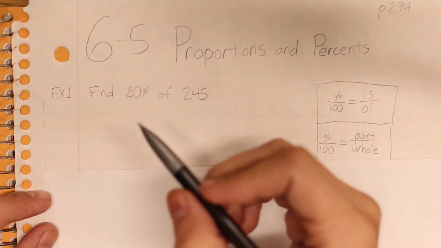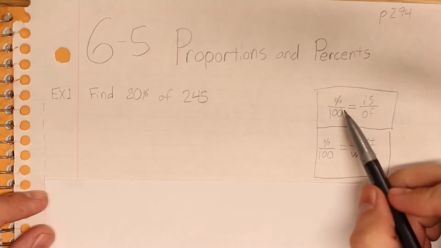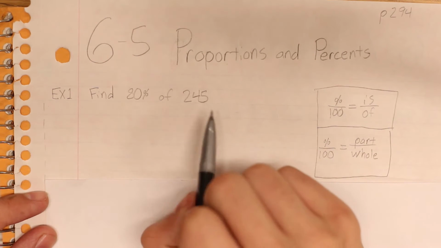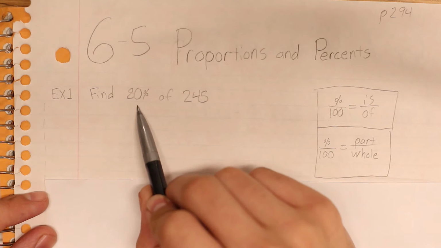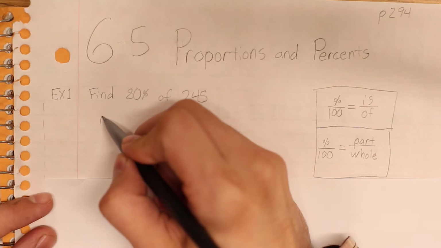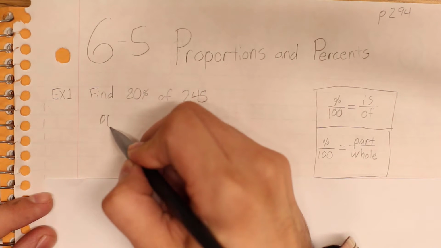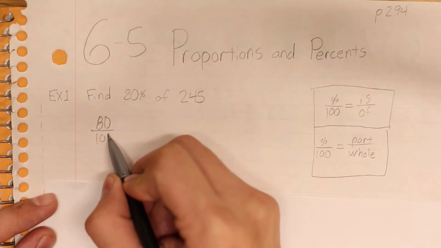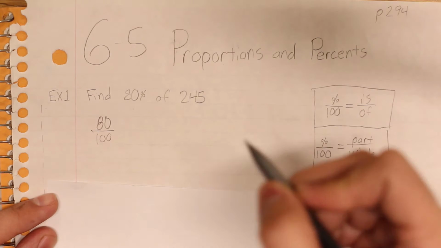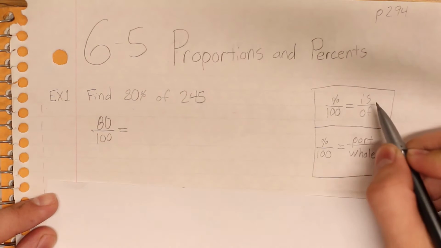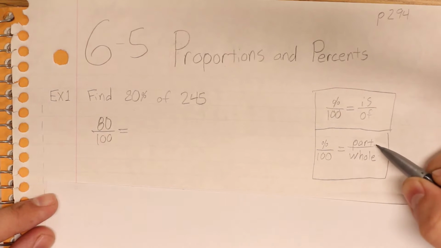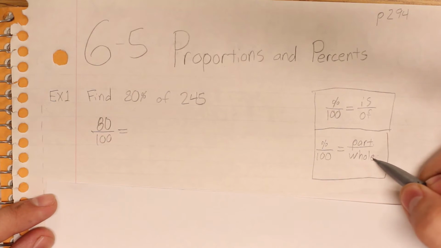So the proportion method works like this, where you have this percent over 100. You look and find if you have a percent anywhere in here, and we do. So we take that 80, and we put it over 100. 100 is the constant number that's there all the time. Put it equal to is over of, or you could say part over whole. It's originally supposed to be part over whole.